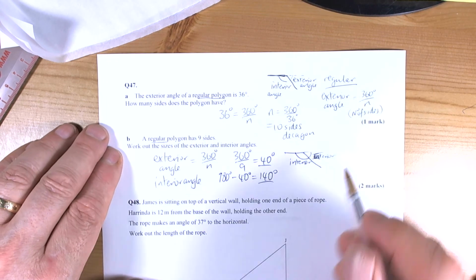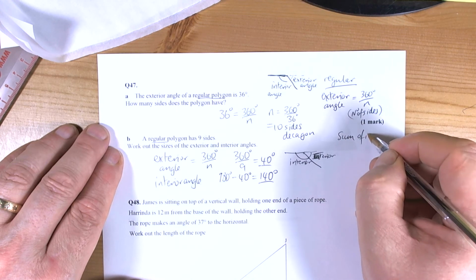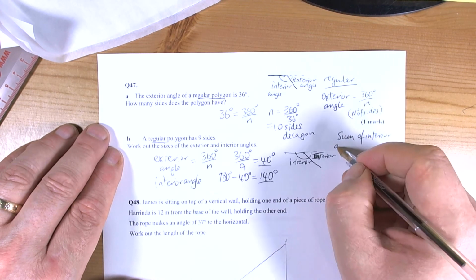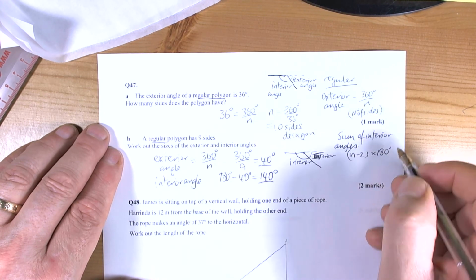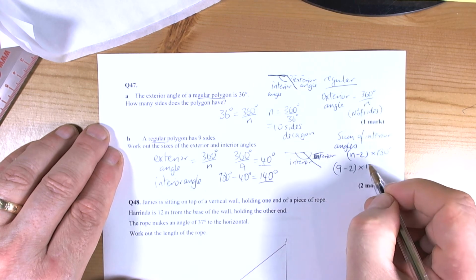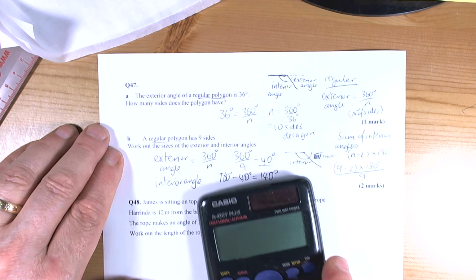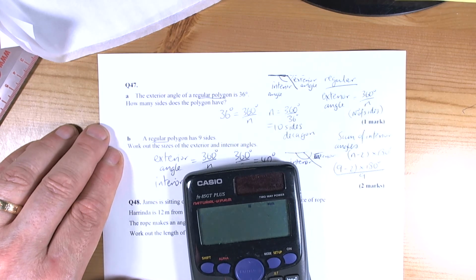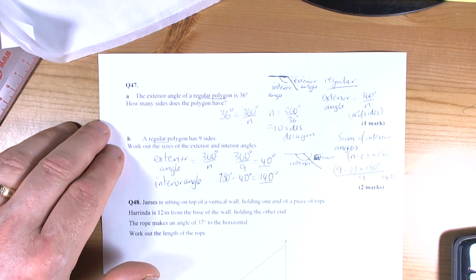There is another way of getting the interior angles. There's a formula for the sum of interior angles for all polygons, and that's n take away 2 times 180. So for a 9-sided shape, we'd be doing 9 take away 2 times 180, and then divide by 9 because we wanted one of them. So 9 take away 2 is 7. So 7 times 180 equals, and then divide that answer by 9 equals 140 degrees. Can't be any different to the other method. It's just another way of getting the answer.